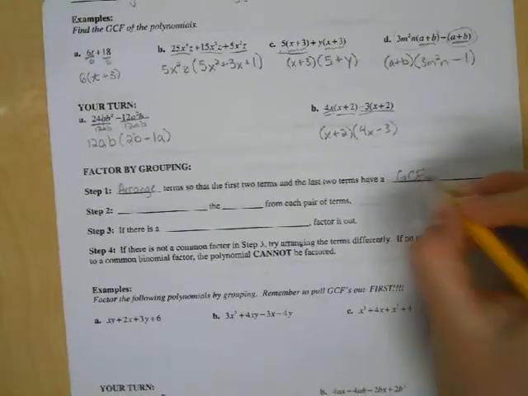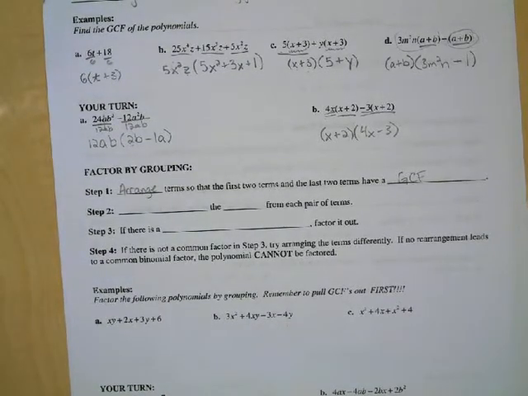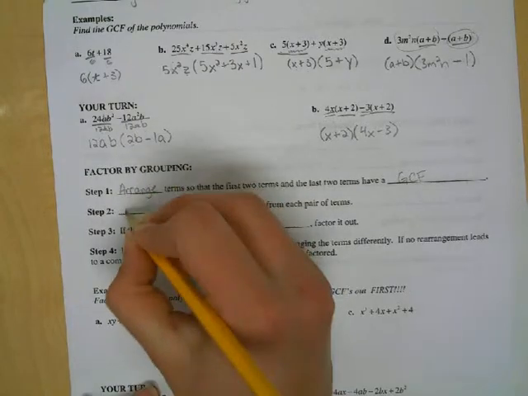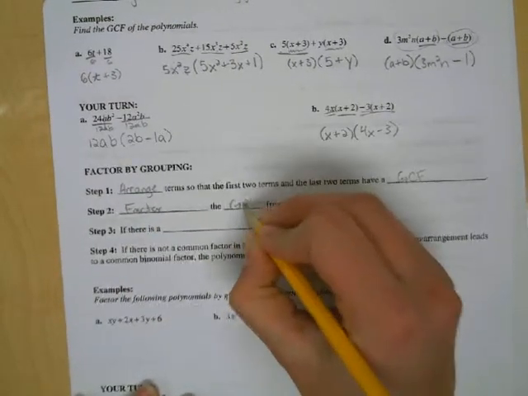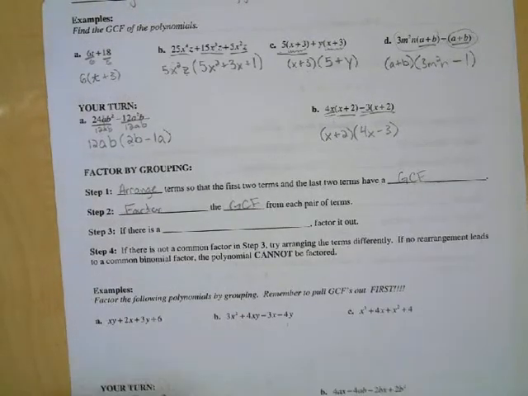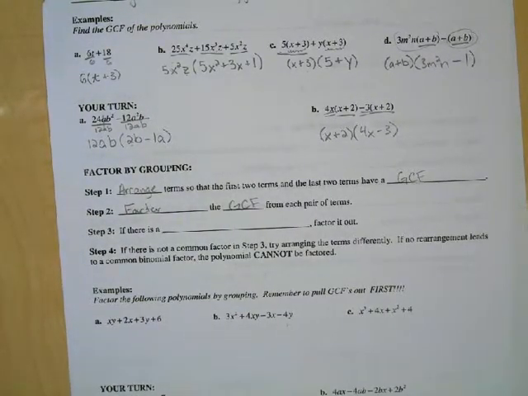Okay, you want the first two terms and the last two terms to have a GCF. Once you do that, you will factor the GCF from each pair of those terms. Okay, you're going to factor the GCF from each pair of those terms, and we'll look at these in a second.